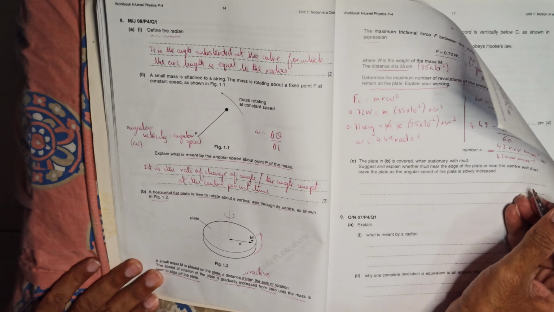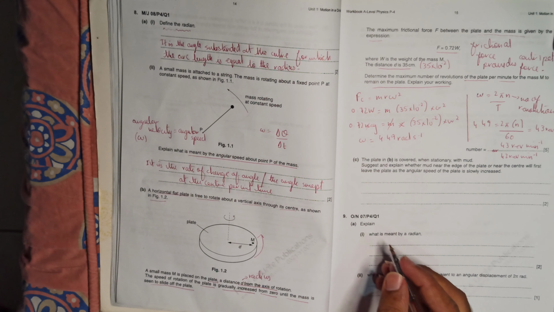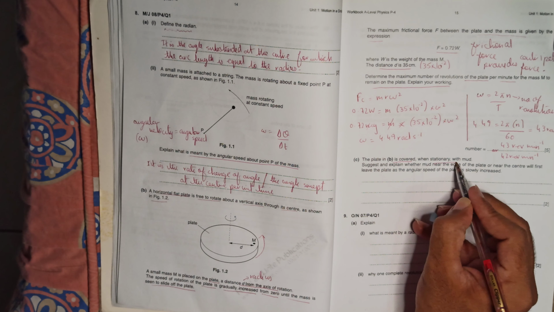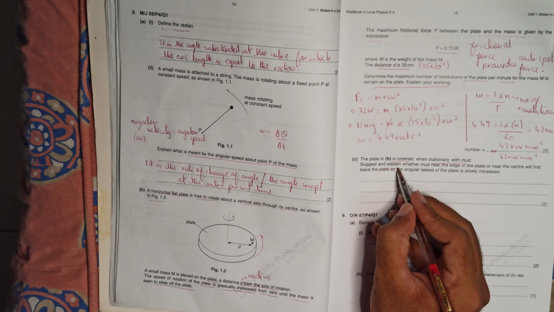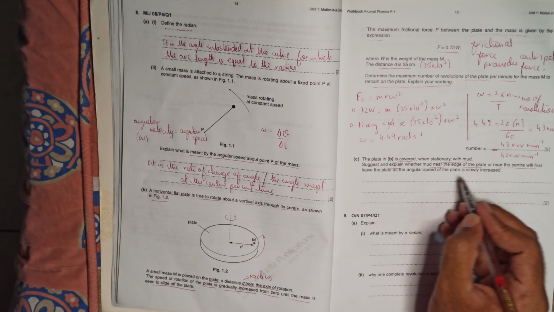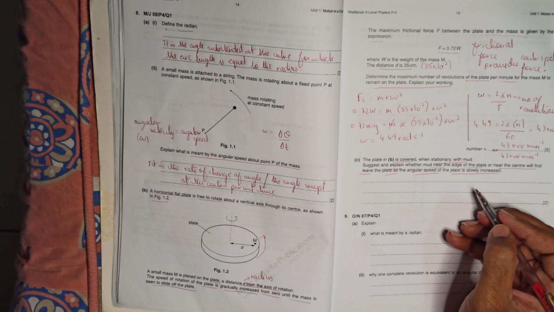सही है. और next part, यहाँ पे question में next part में आपको examiner क्या बोल रहा है. Let's move on to next part. The examiner saying the plate is covered when stationary with the mud. Alright, it is covered with the mud. Suggest and explain whether the mud near the edge of the plate or near the center will first leave the plate as the angular speed of the plate is slowly increased.